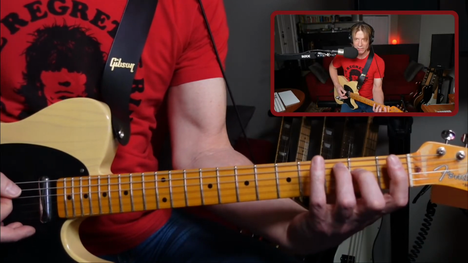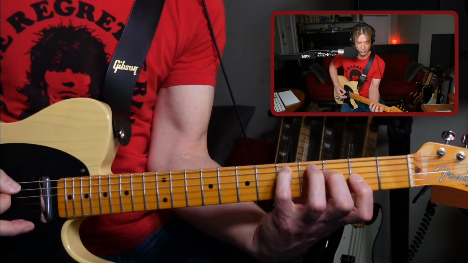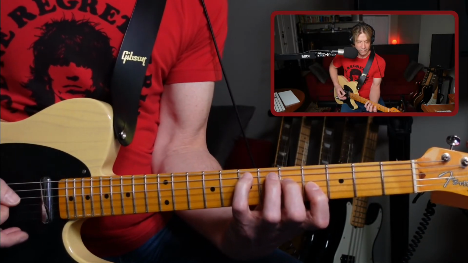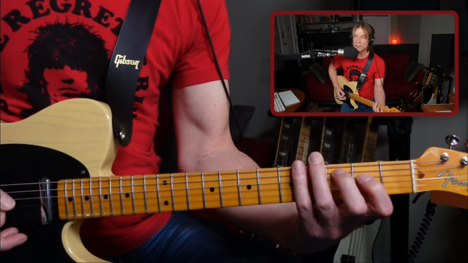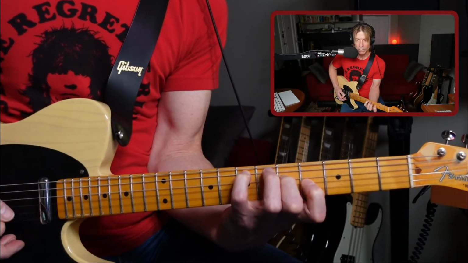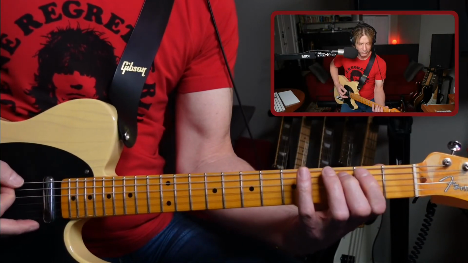So now we have C, D minor, E minor. So now we have 3 chords so far, based off of the C major scale. With this right here, you can write a song. I mean, you have 3 chords right there.